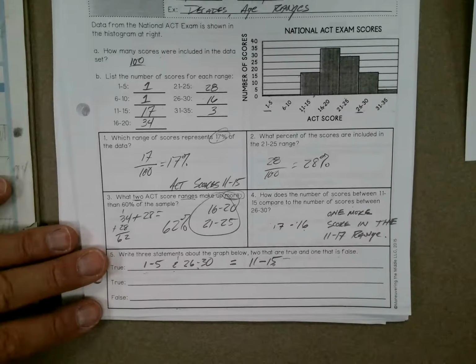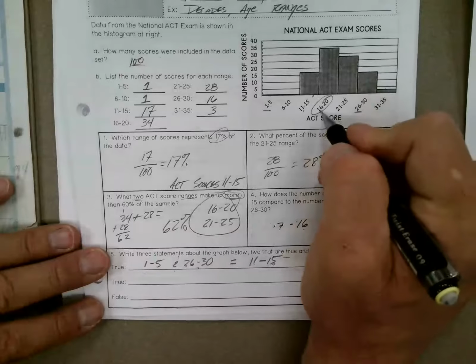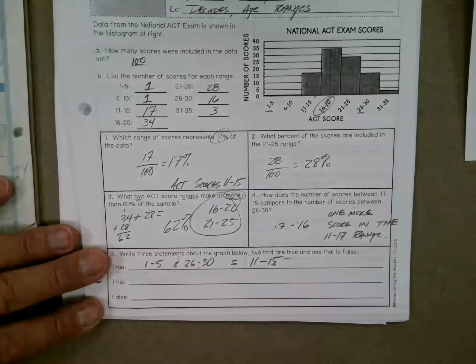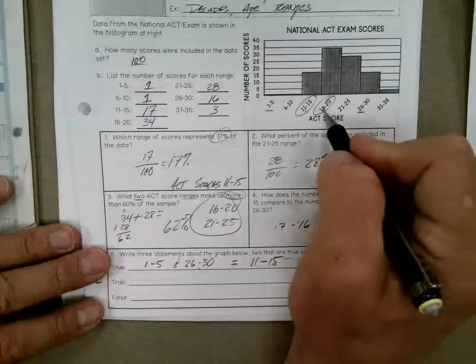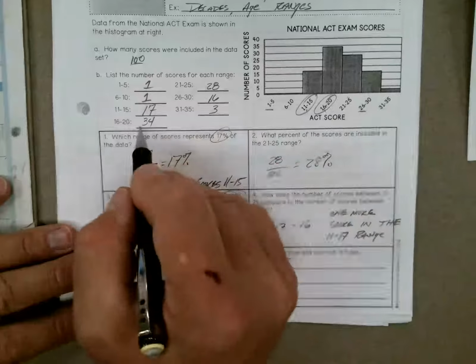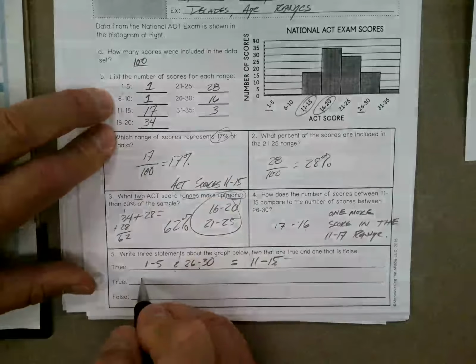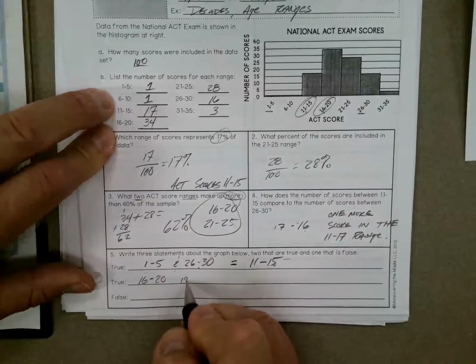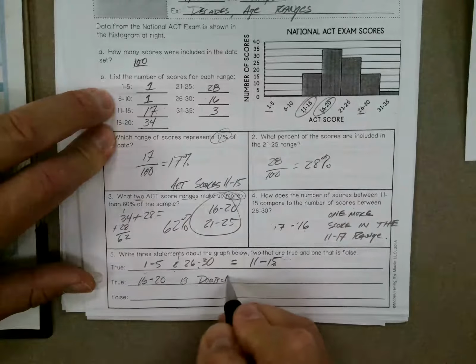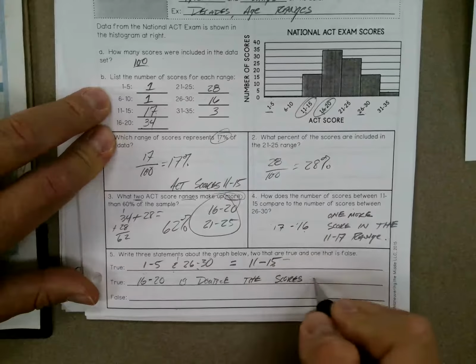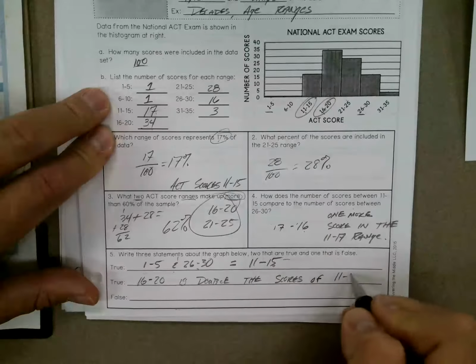The next one, let's take a look at 16 through 20 and 11 through 15. So how would I look at this? 16 through 20 is 34 and 11 through 15 is, so look at that. 16 through 20 is double the scores of 11 through 15.